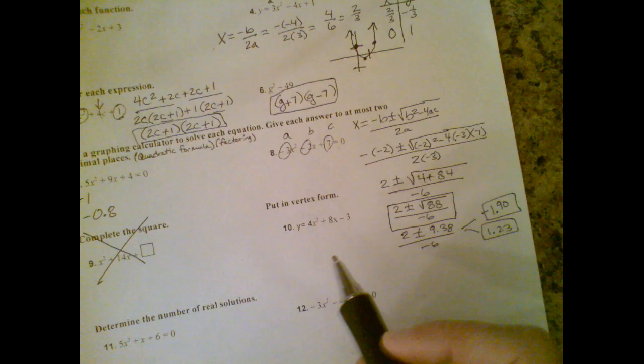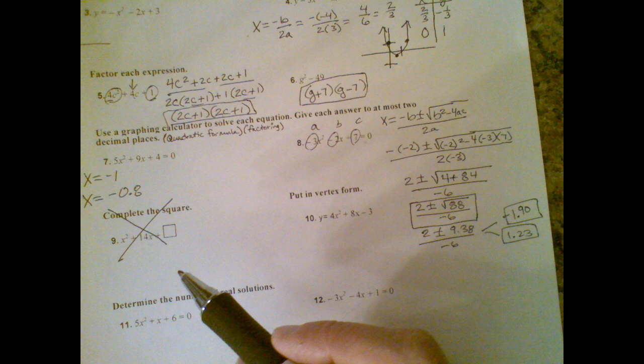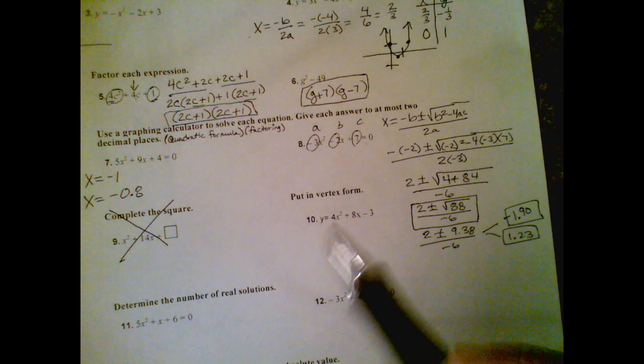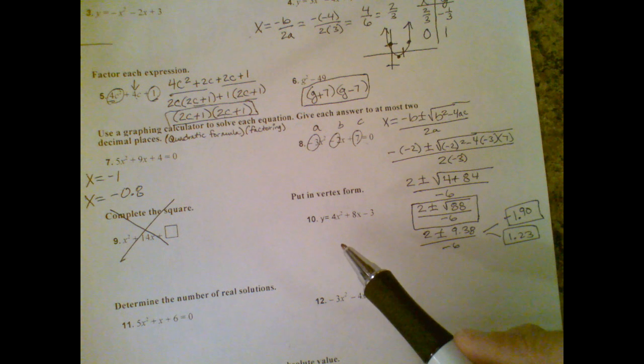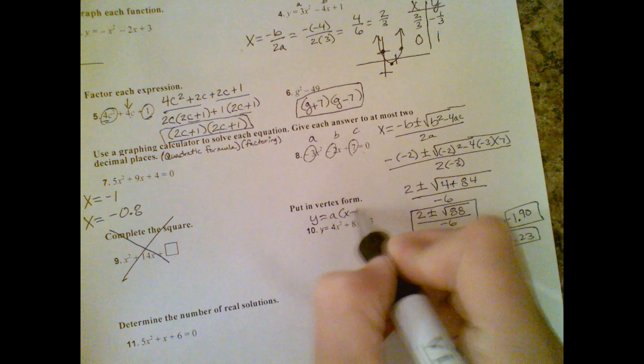Alrighty, for number 10, I crossed out number 9. If we go back to that, we did not do it by completing the square, so you will not need to know how to do number 9. Number 10 is putting it in vertex form. So I'm going to write above what our vertex formula is.